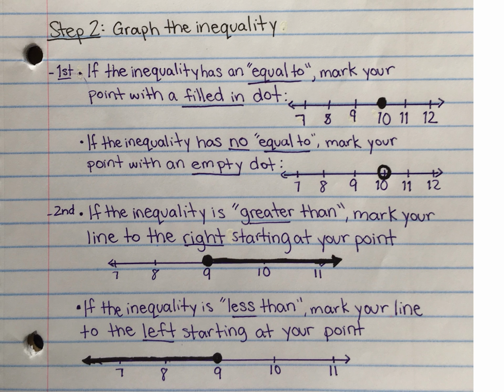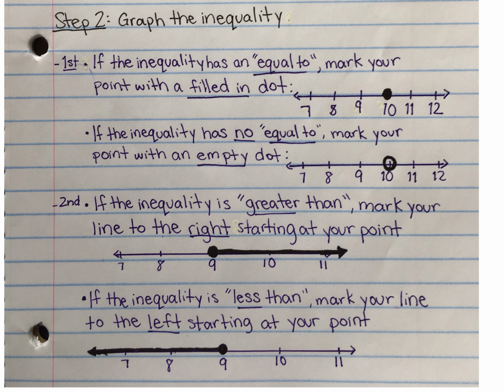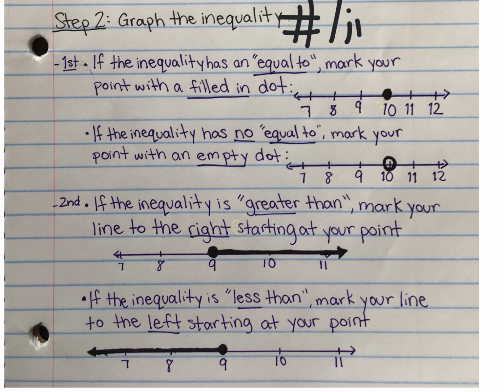There are a few things to know about graphing inequalities, and when we say graph, we basically just mean to put them on a number line. How do we put these inequalities on a number line?